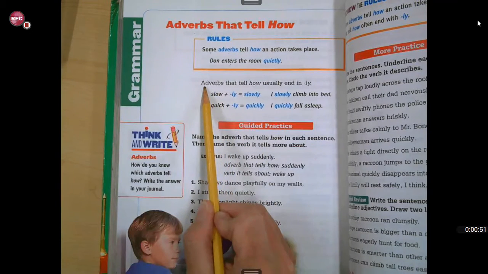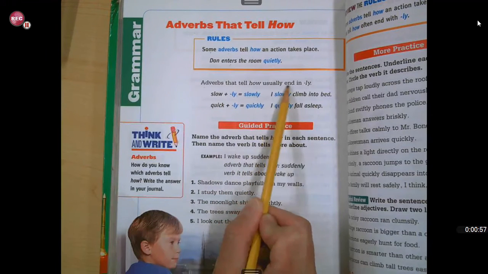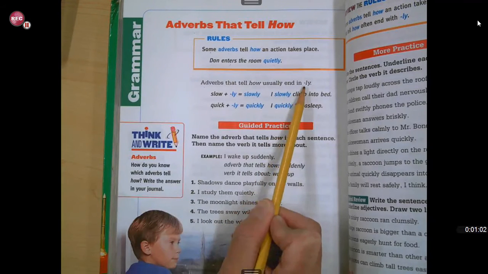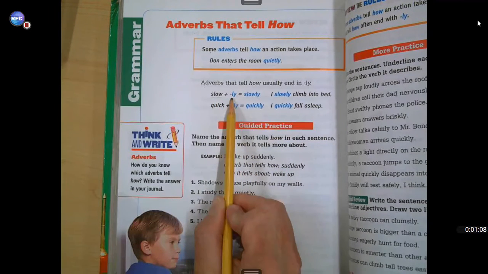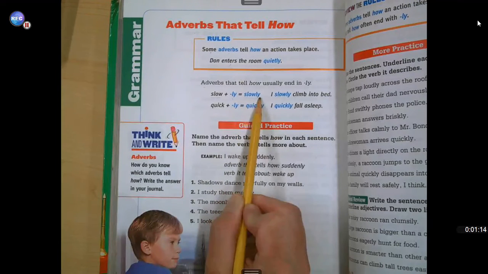So let's look at the rest of the page. It says adverbs that tell how usually end in ly. That means most of the time, not always, but a lot of the time, you can look for adverbs that end in ly. You have your base word slow. You add ly, which is a suffix, and you come up with slowly. Slowly is an adverb.